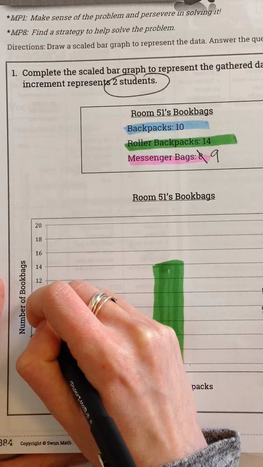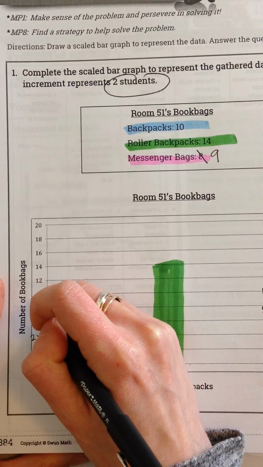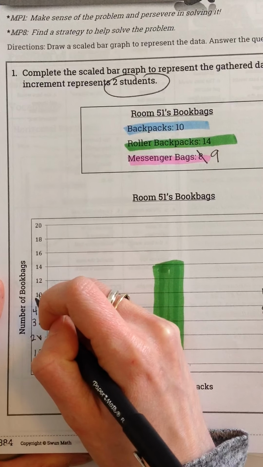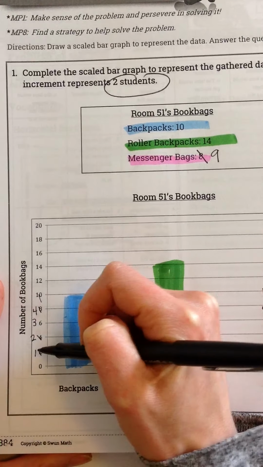Just to confirm, you want songs by 2s, okay ones? No, Alexa. Alexa, turn off. Sorry, she wants to be part of our math lesson.